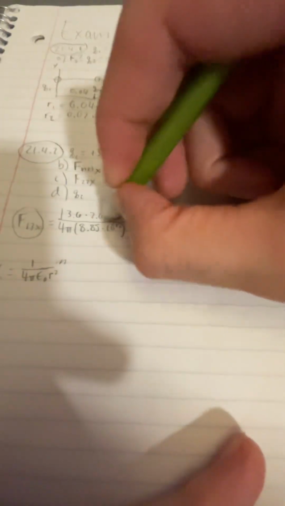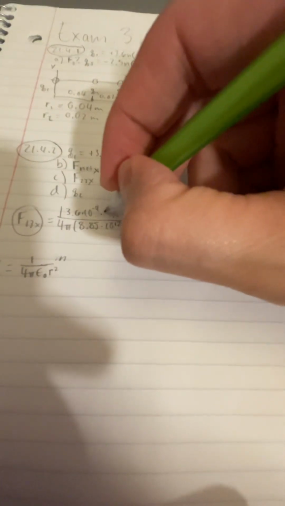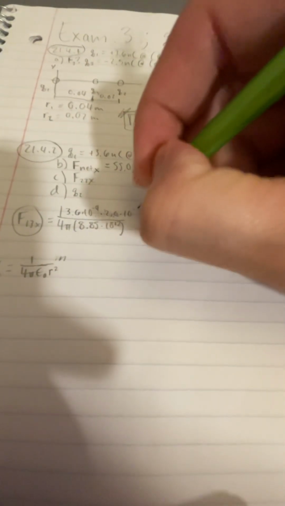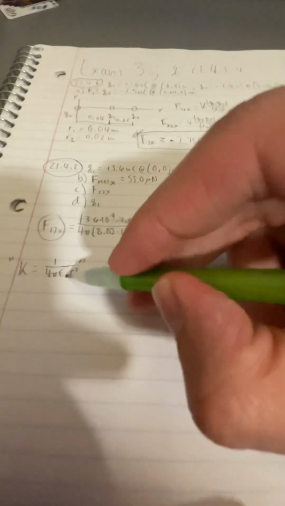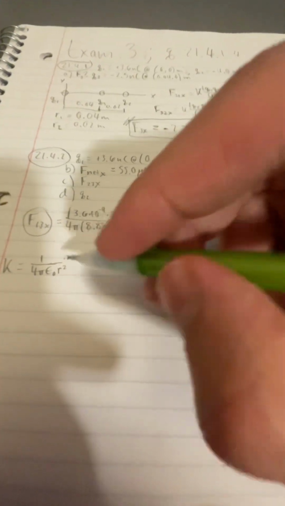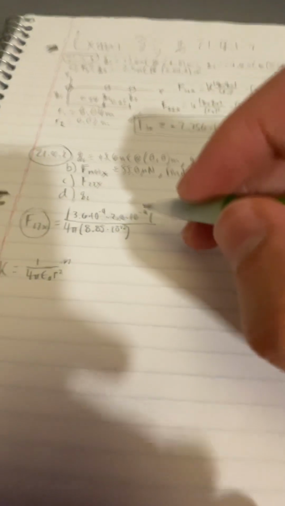Let me keep doing that, 10 to the negative 9th, 2 times 10 to the negative 9th. And this constant is given in coulomb squared per newton meter squared, but I'm not going to write that out because I know eventually we're going to get newtons as our final unit.